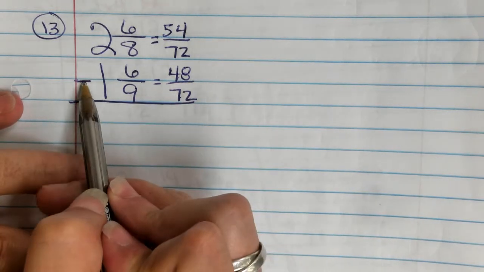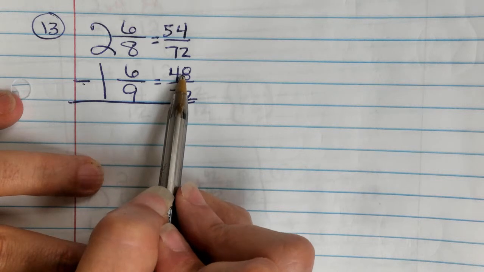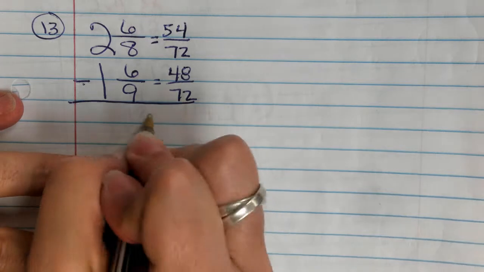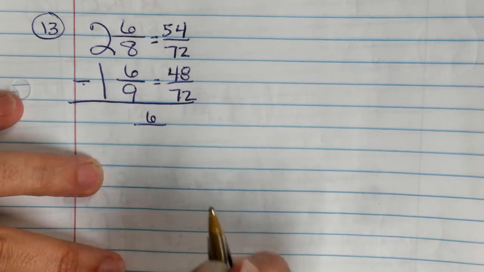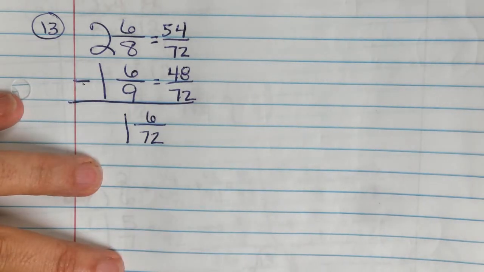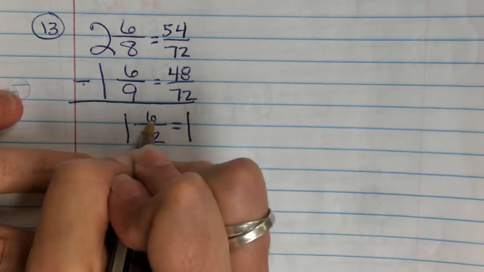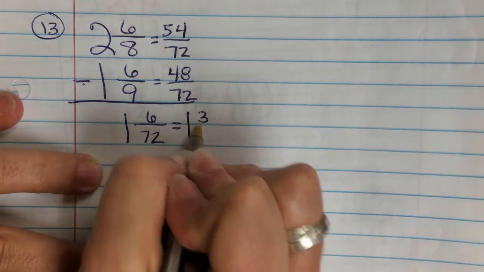Okay. Subtraction. We got 54 minus 48. 6. Okay. Over 72. 2 minus 1 is 1. Okay, so if you divide this by 2, you get 3.